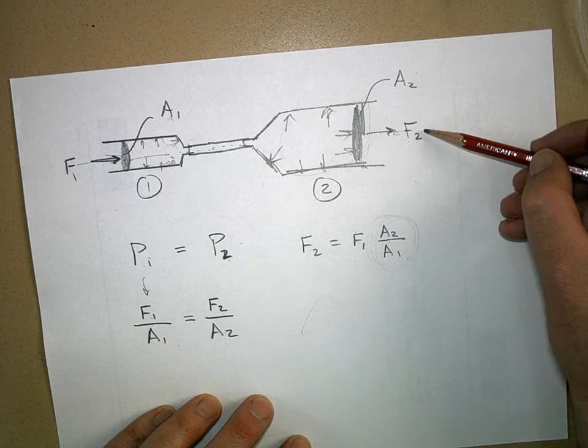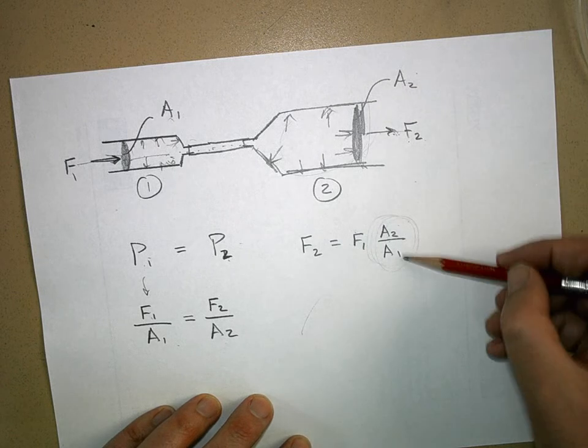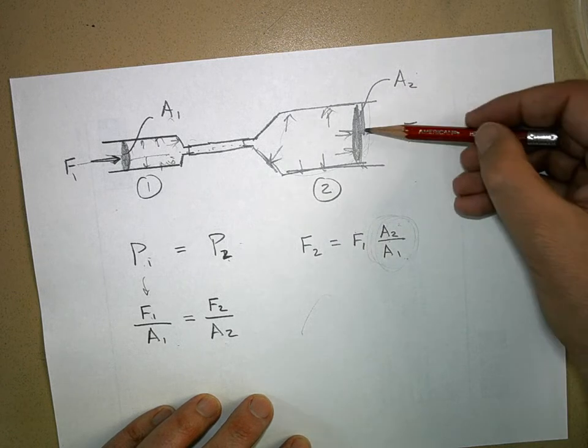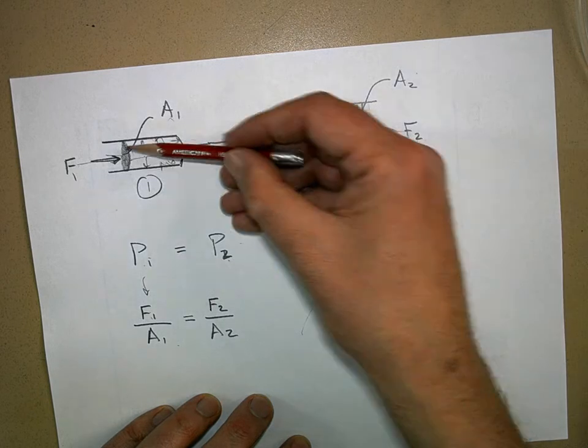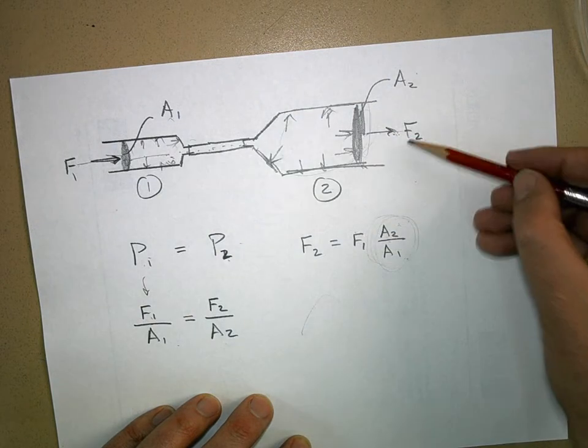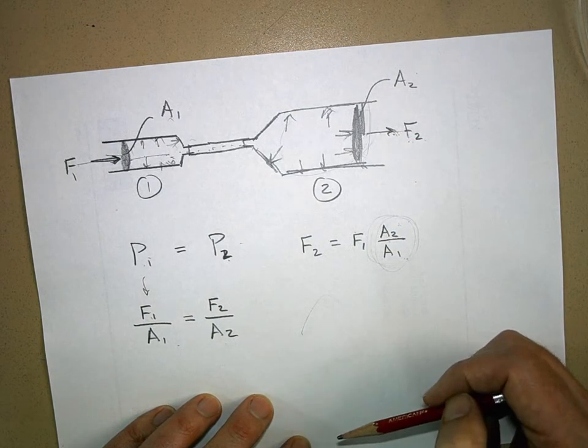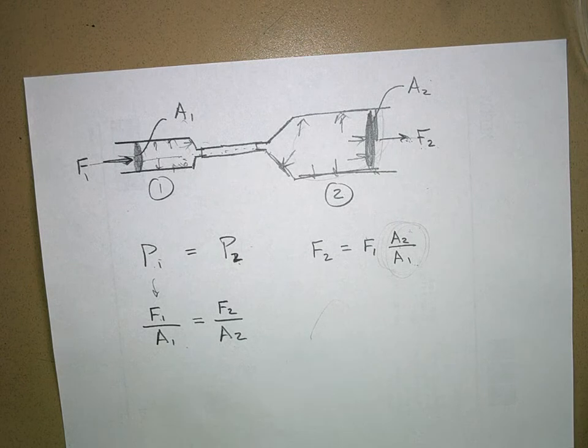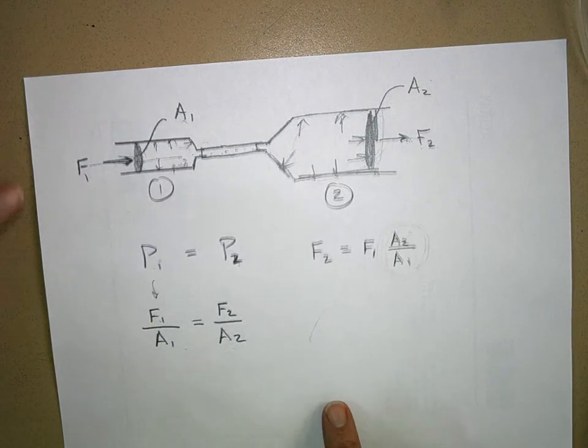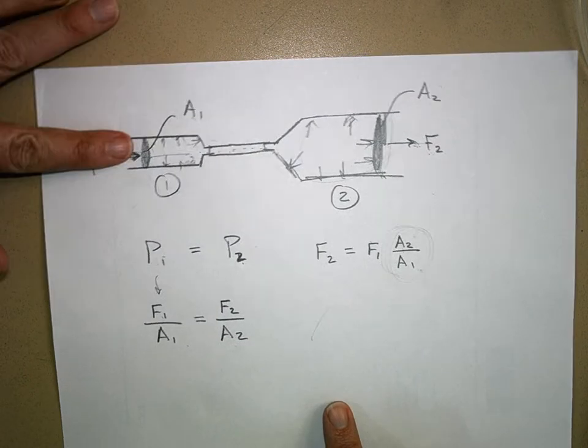Well, how much bigger? Well, it depends on the ratio of the areas. If this area is 3 times the area of this, I'm going to get 3 times the force. And this is the way hydraulic systems work. You put in a smaller force here, you get a bigger force out.